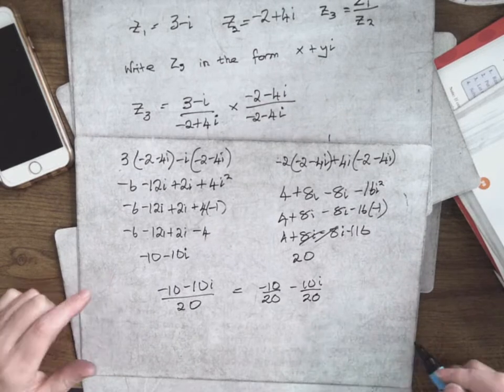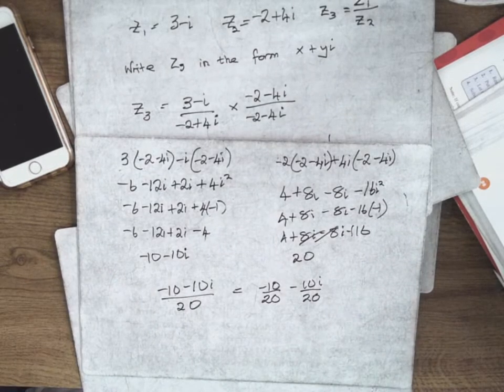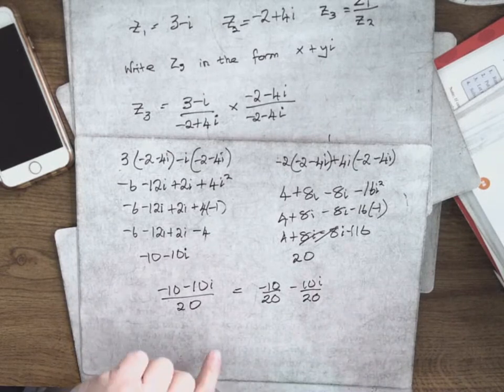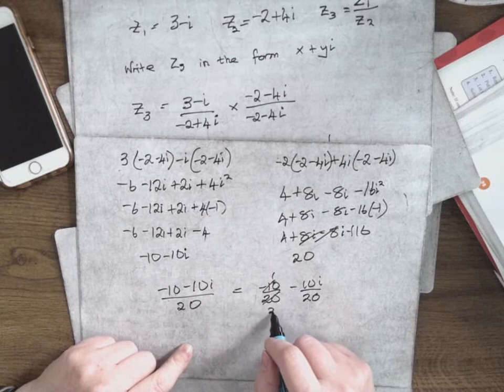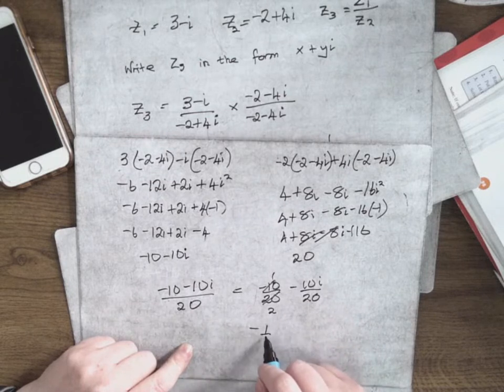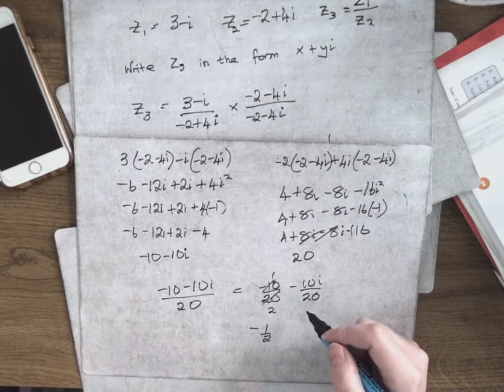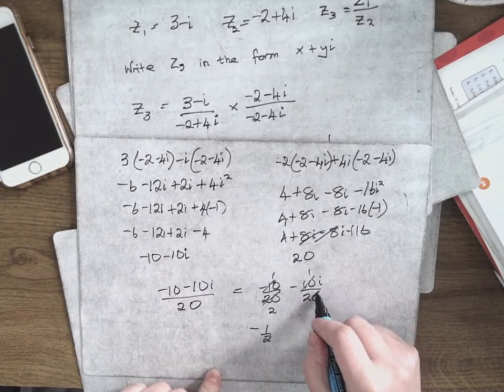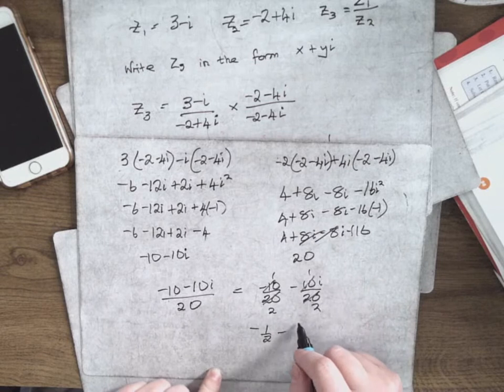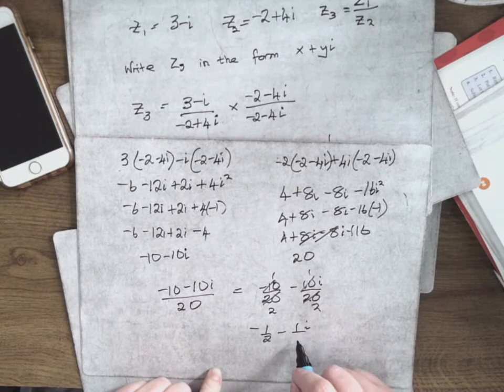Now can anyone make a suggestion as to what else I can do? I can simplify them, can't I? So 10 into 10 goes once, 10 into 20 goes twice, so that's the same as minus a half. You have to do that. 10 into 10 goes once, 10 into 20 goes twice, so that's minus 1i over 2.